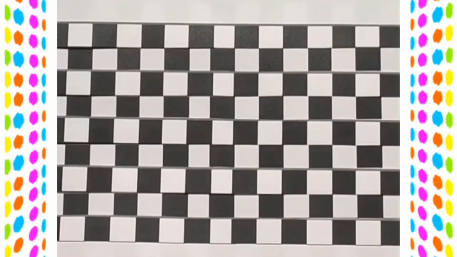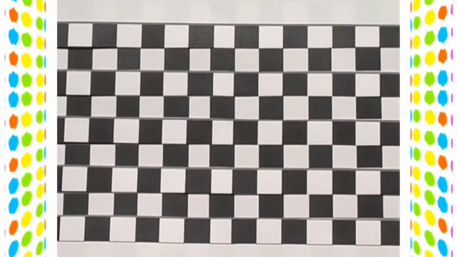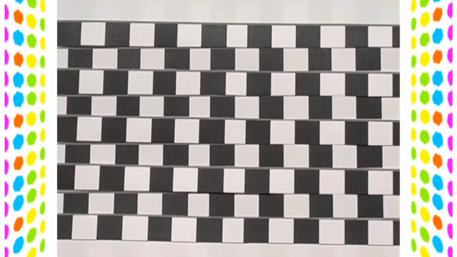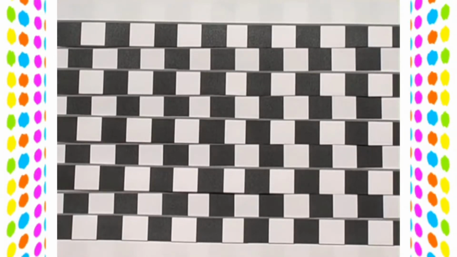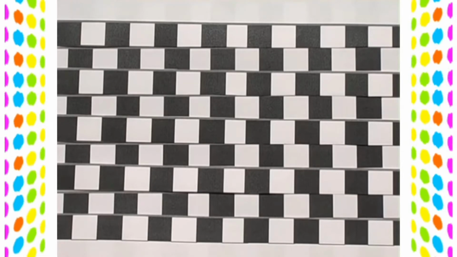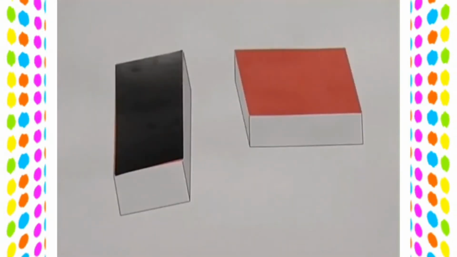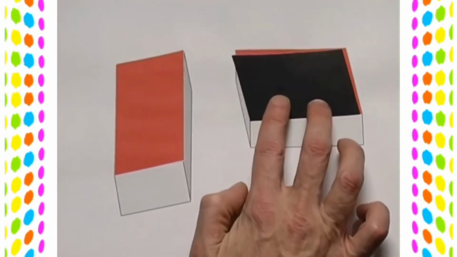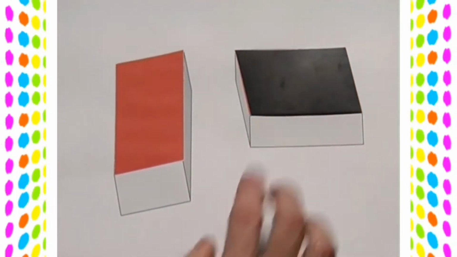The lines in this grid are parallel to one another. However, if you move some of the rows to the side, the lines suddenly seem to slant up and down. In reality, they're still exactly parallel. The red shape and the black shape look completely different. They're exactly the same size.